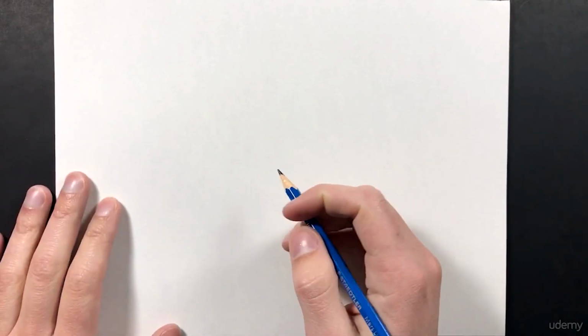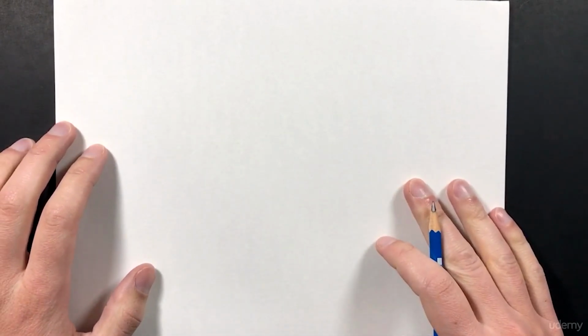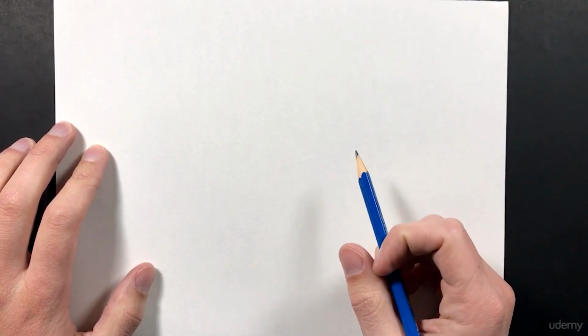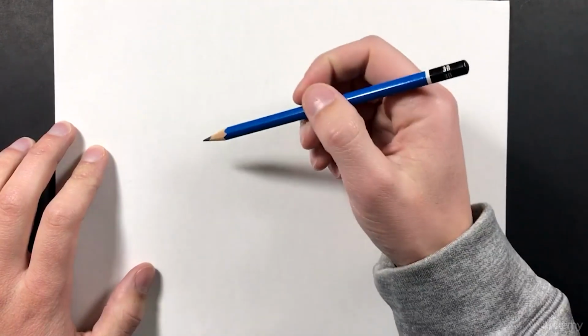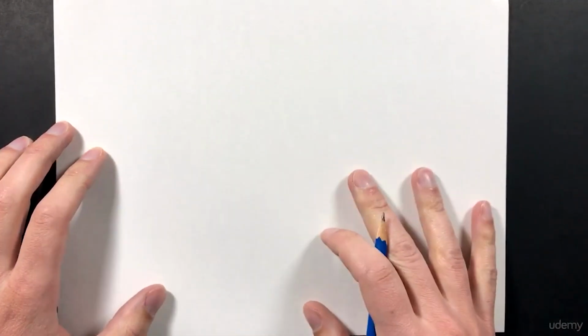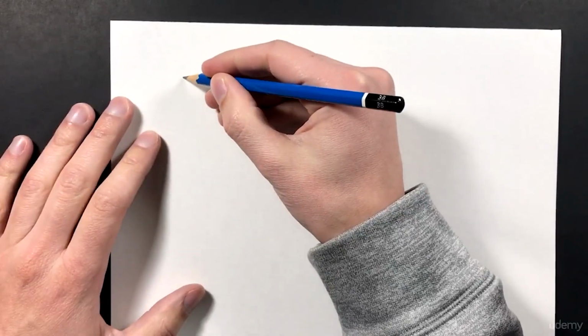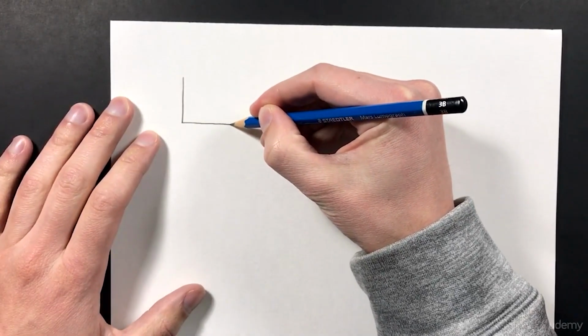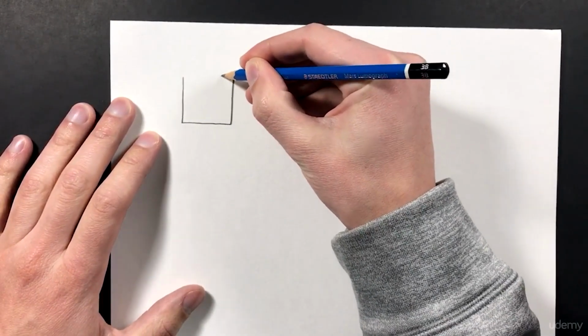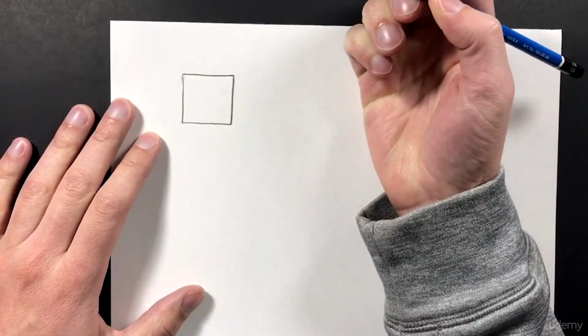All right, in this lecture, we're going to go over form and how to use it. So what is form? Well, form is just adding a third dimension to a 2D object. So for example, let's draw a square. This square right here is a 2D object. It only has 2 dimensions.